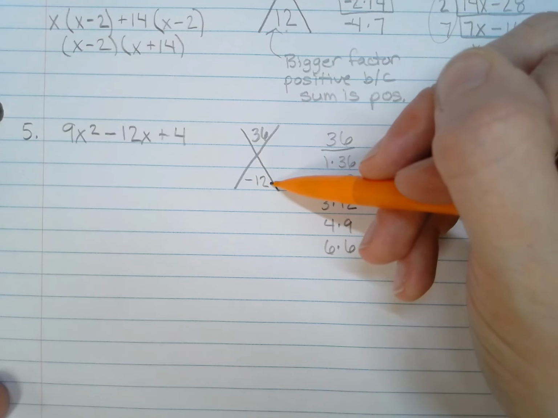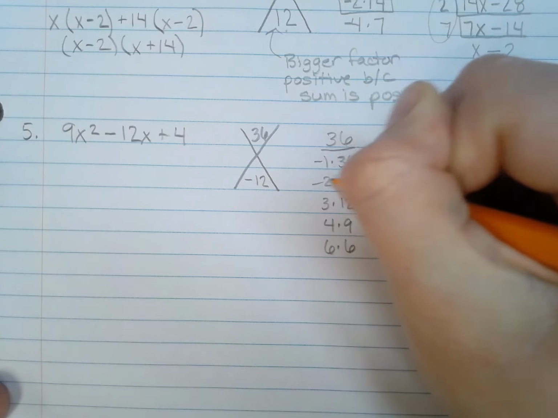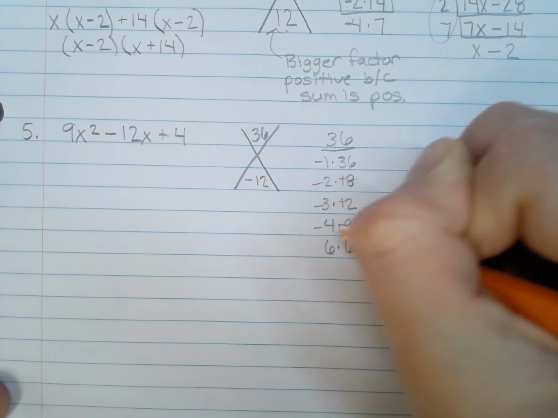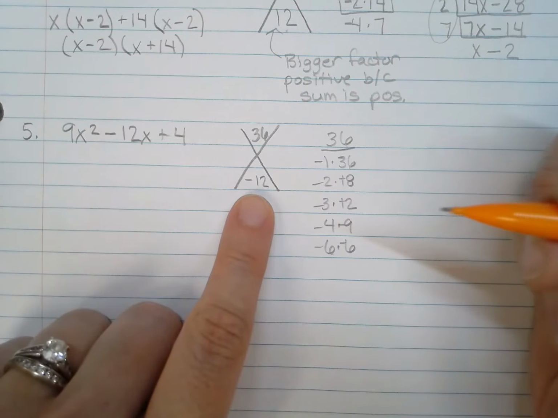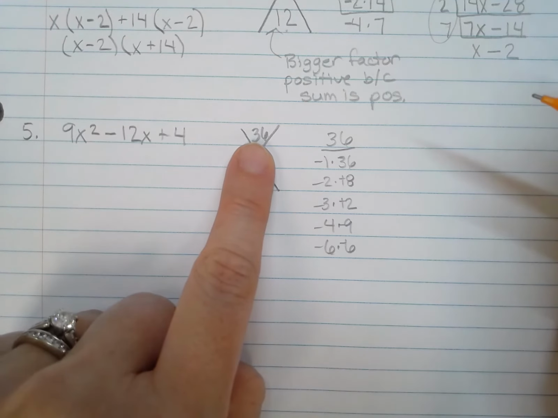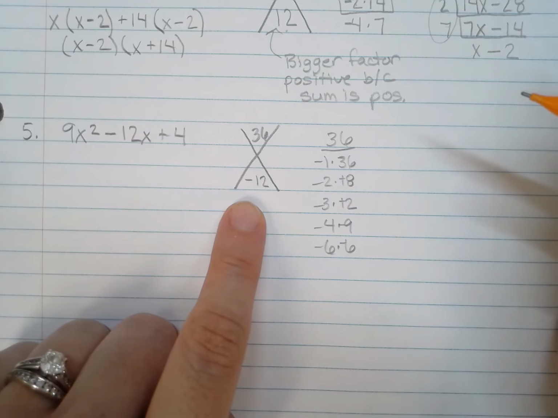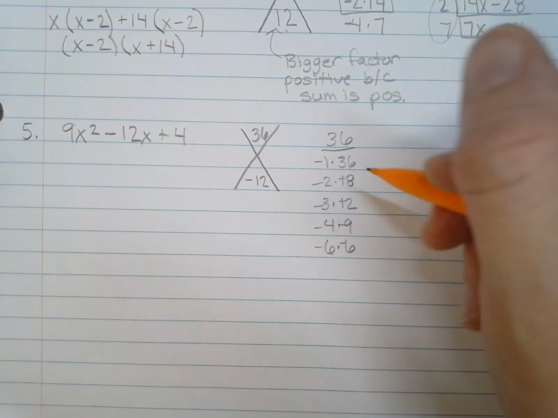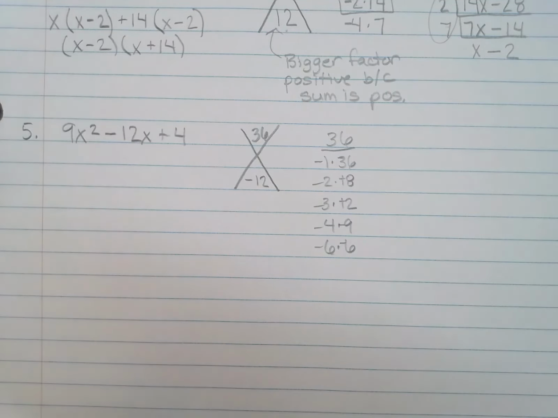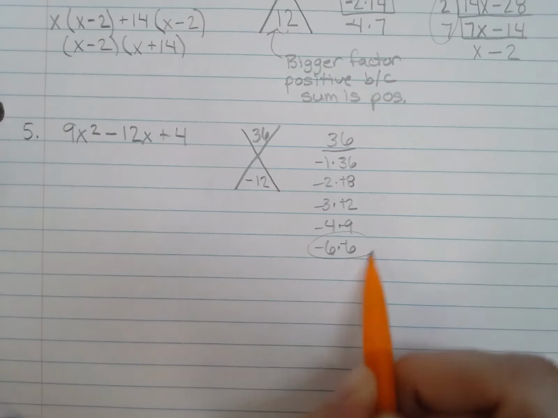So look at your sum number, and all of your signs will be what the sum number is. If we have a positive product, everything needs this sign. So when we look for our sum of -12 from that factor list of 36, in order to make a -12, we need -6 and -6.